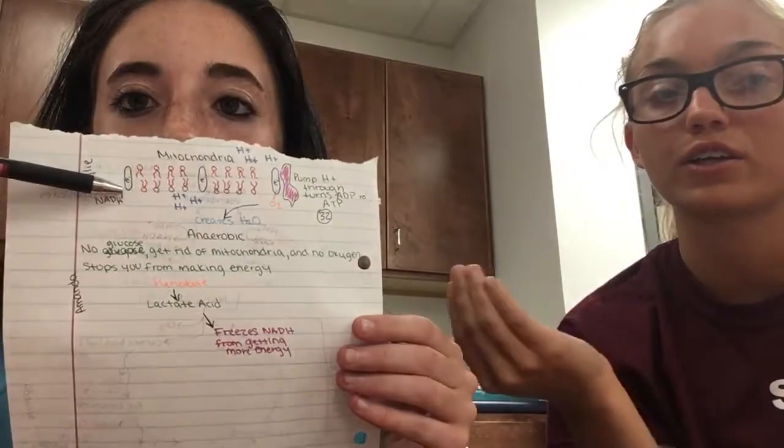And what that does is you have H plus, and those cycle through for a pump, and it creates oxygen, O2, and then creates H2O, which is water. And they pump H2 through, turns ADP to ATP. So the ADP turns into ATP from the pump of H2. And so that makes you end up with 32.